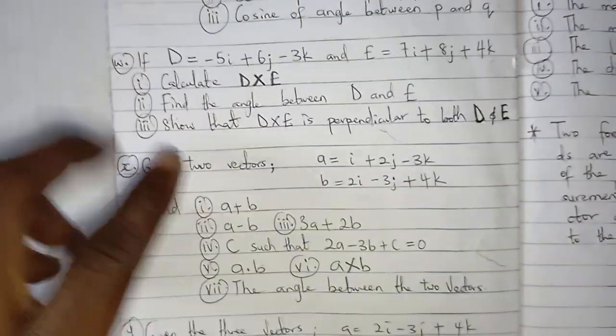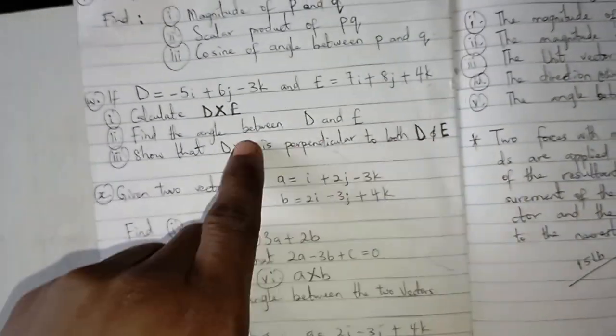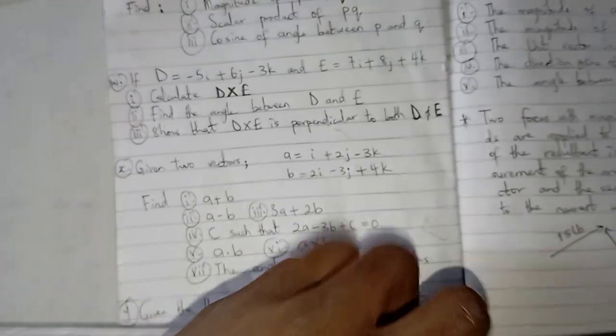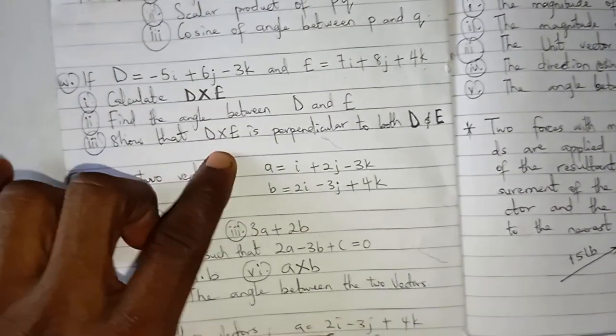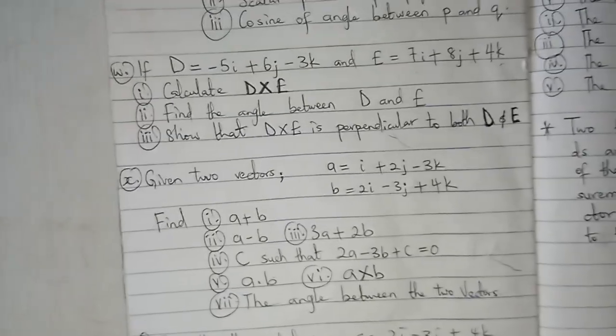So this is what I have. So let's now try to get the last part of the question. They say show that D cross E is perpendicular to both D and E. Saying that it's perpendicular means that the dot product of this with any of these should give me 0. So show that.